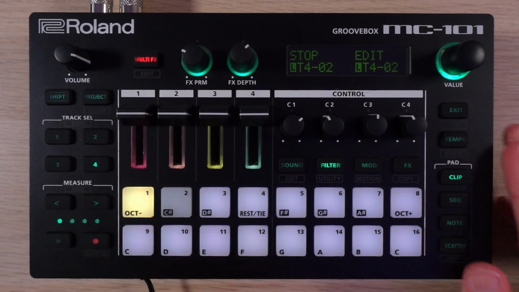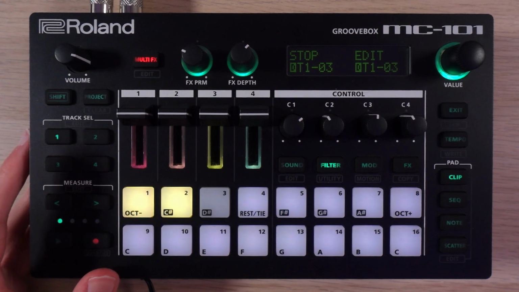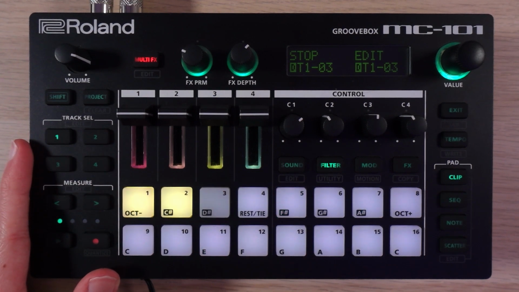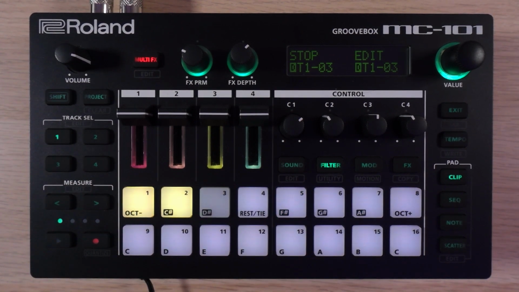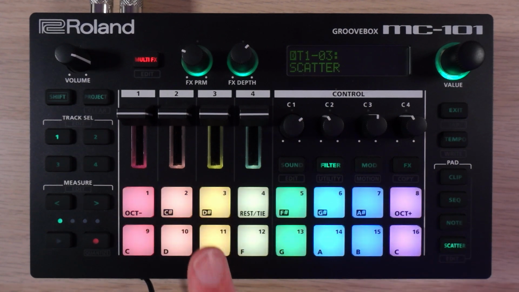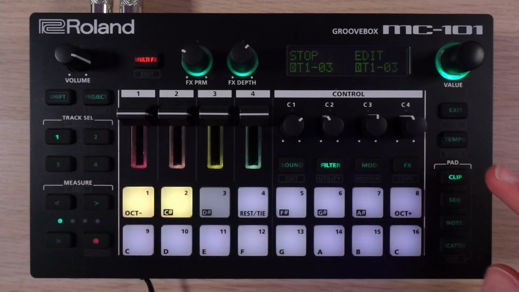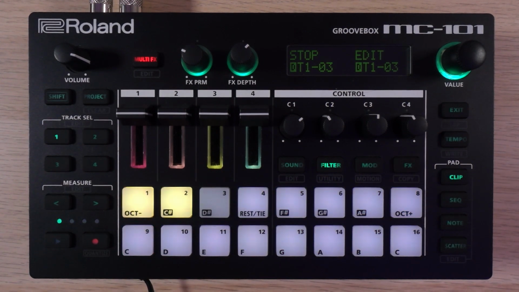I should mention Roland also added a couple of other features in the 1.7 update that I'm not going to dive into here. They added a count-in and some updated stuff for the scatter, among other things. Once again, I'm not going to get into that in this video, but I am really glad to see that Roland is continuing to keep this device updated, continuing to make it more powerful, and keeping it relatively user-friendly in the process.